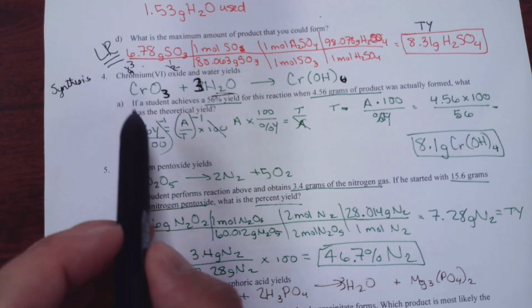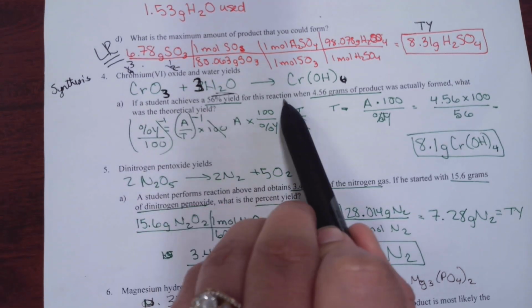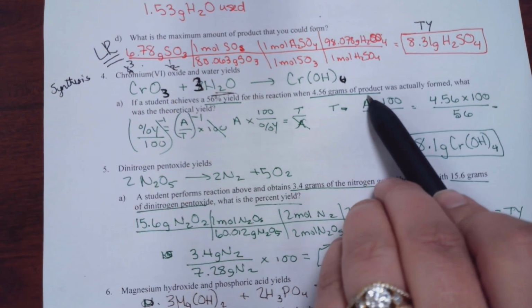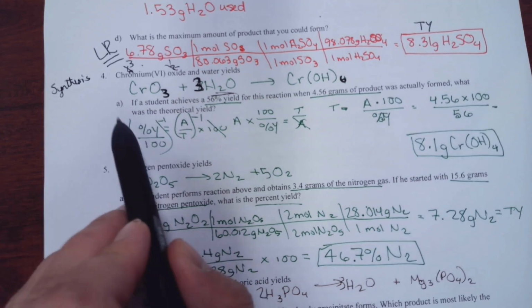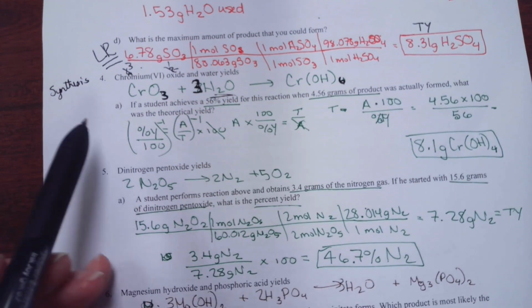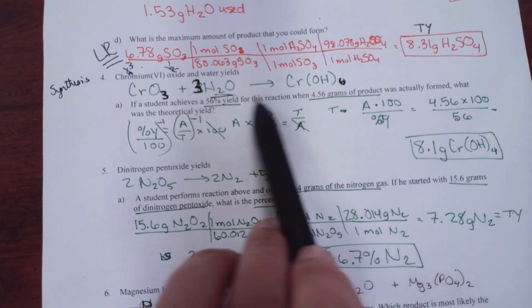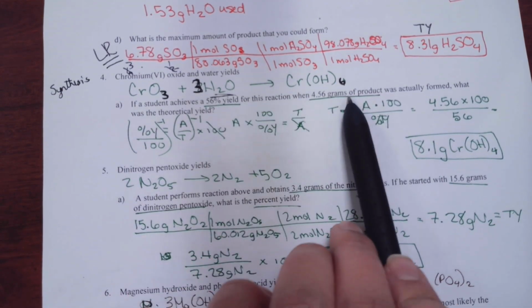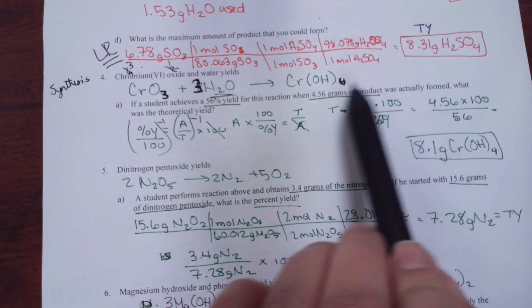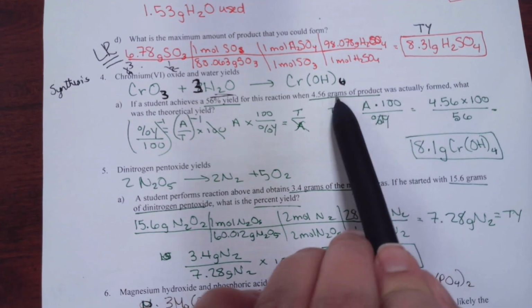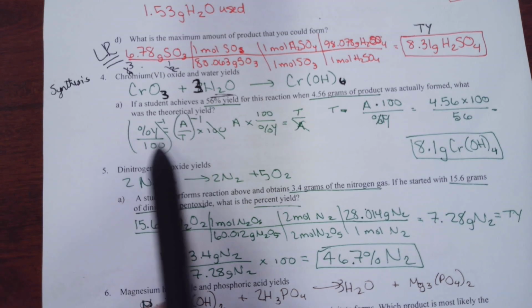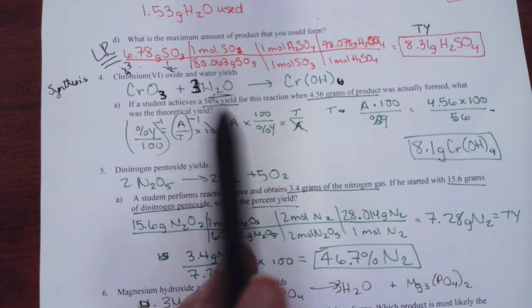So then it says, if a student achieves a 56% yield for this reaction when 4.56 grams of product was actually formed, what was the theoretical yield? Now, we don't actually have to do a gram to gram Stoich here because they didn't give us any reactants. They've told us what was actually formed in the experiment. So there's our actual yield. They've given us the percent yield. So we're trying to calculate theoretical yield. This is a little tricky.